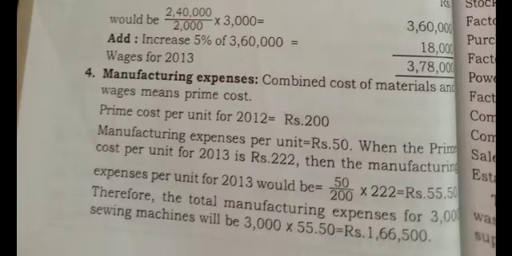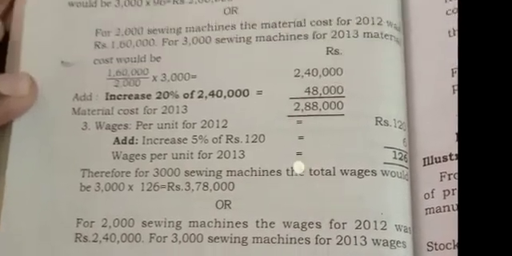Therefore, the total manufacturing expenses for 3000 swing machines will be 3000 multiplied by 55.50, so rupees 1,66,500, which should be shown on manufacturing expenses under the statement showing the quotation price. So note down.